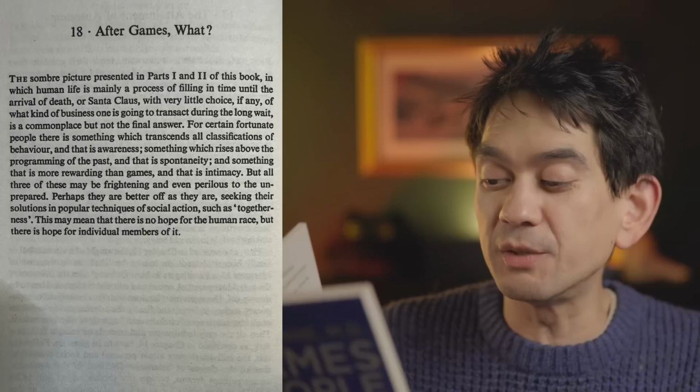Something which rises above the programming of the past, and that is spontaneity. And something that is more rewarding than games, and that is intimacy. But all three of these may be frightening or even perilous to the unprepared. Perhaps they're better off as they are, seeking their solutions in popular techniques of social action. This may mean there is no hope for the human race, but there is hope for individual members of it." What an ending.